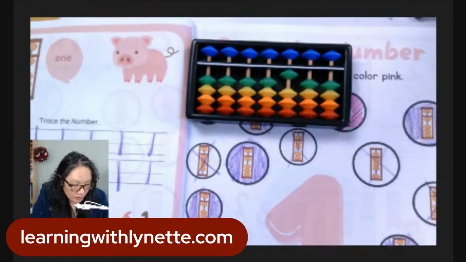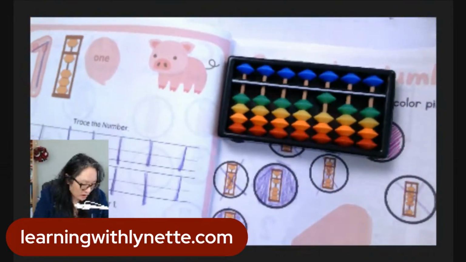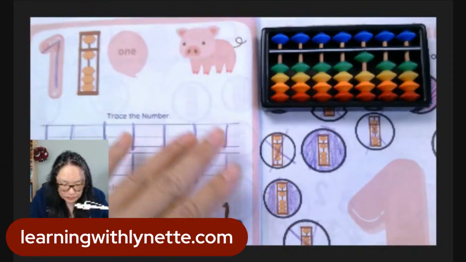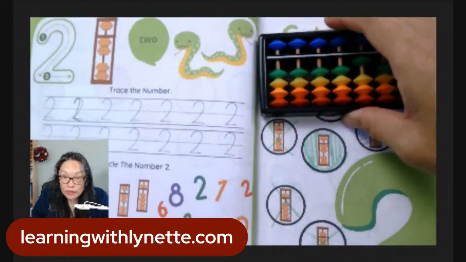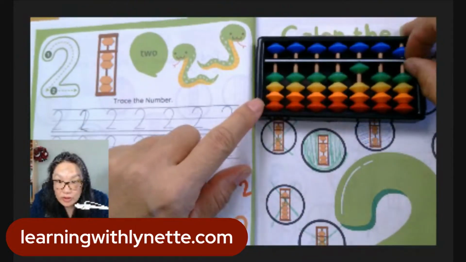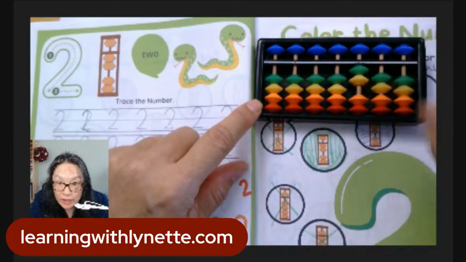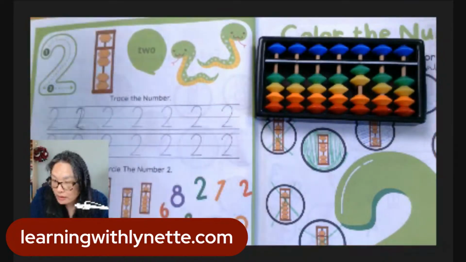Oh, I wonder if I could do this. There we go. Even better. All right. So then we have two. We have two snakes. So if you look on the abacus, we have two on the abacus. That's what two looks like.